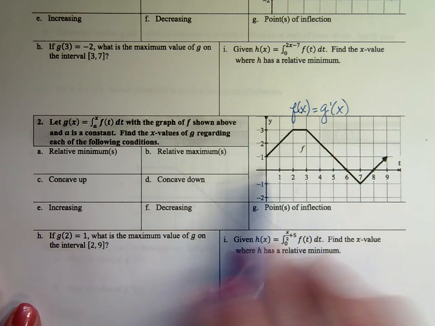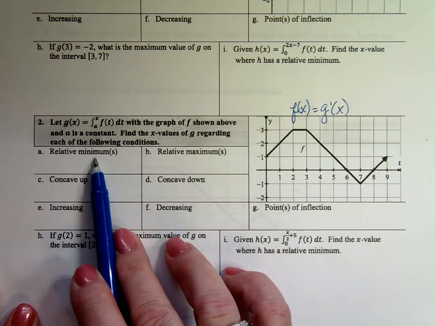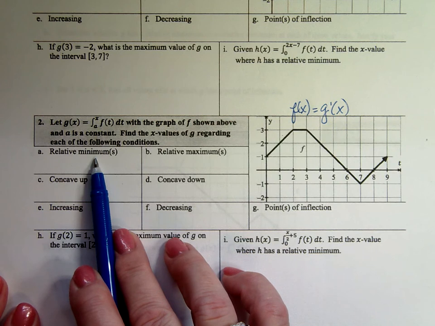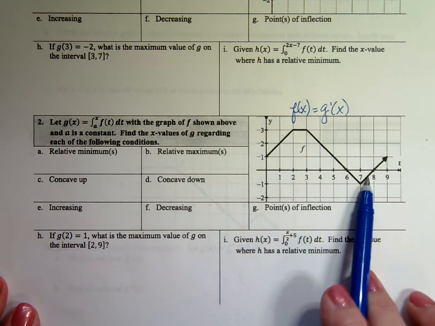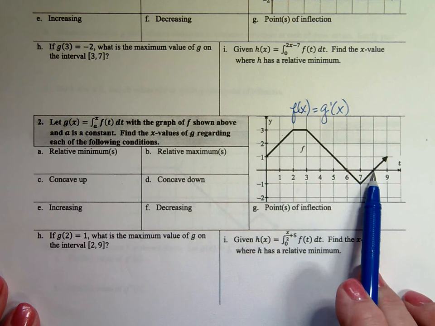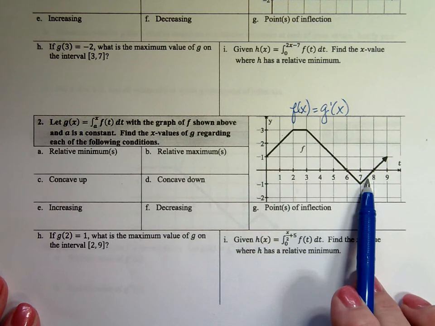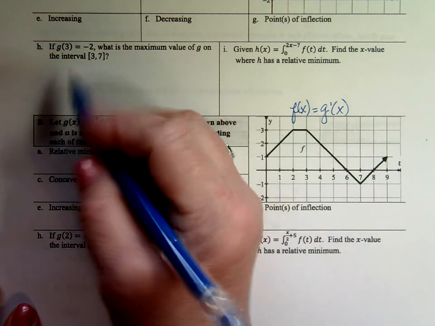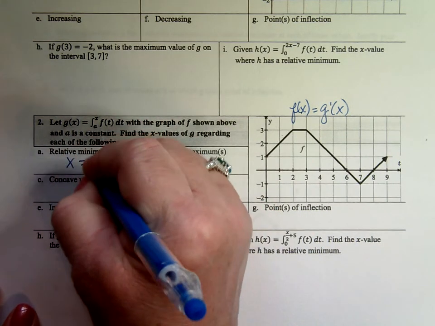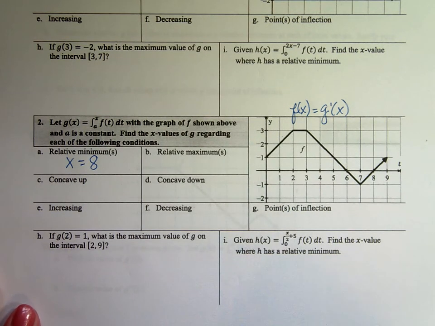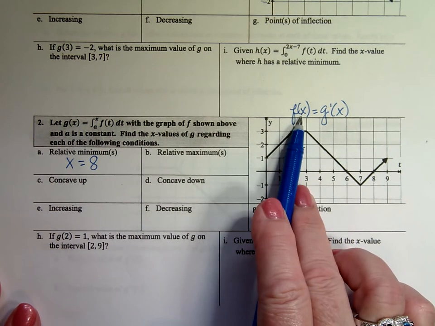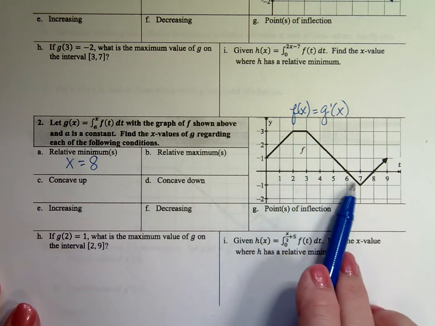going from negative to positive. And the only place it goes from negative to positive is right here at 8. It changes from negative below the x-axis to positive above the x-axis. This one's at x equals 8. Where's the maximum? That's when f of x changes from positive to negative. That would be at 6.